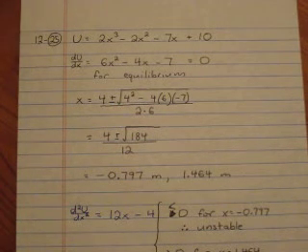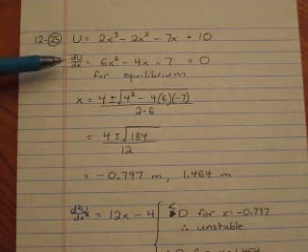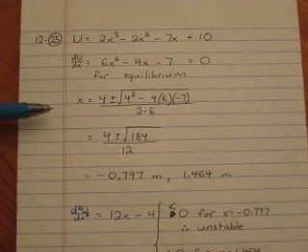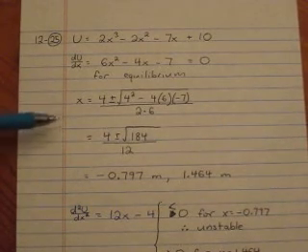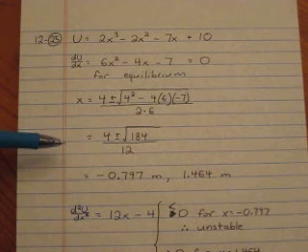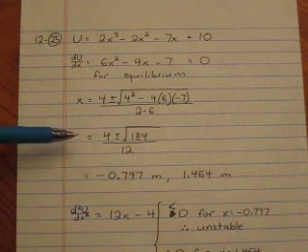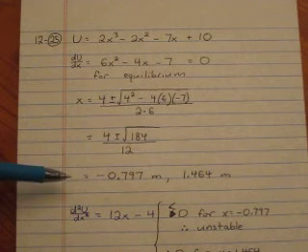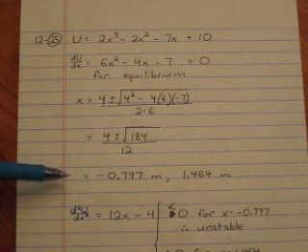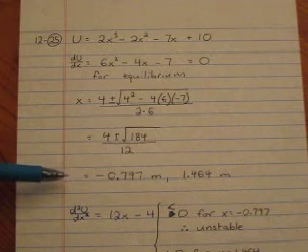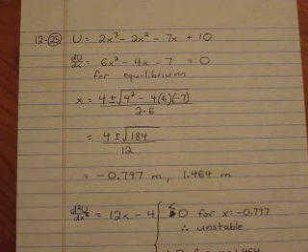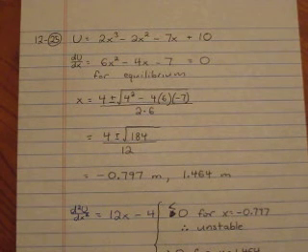du/dx, we take that derivative, it's 6x squared minus 4x minus 7, set it equal to 0. I did the quadratic formula here. You can see how I've worked it out. It came out to 4 plus or minus the square root of 184, divided by 12. And I worked that out to be 2 places. The first is negative 0.797 meters, and the second is 1.464 meters. So those are the 2 places of equilibrium.